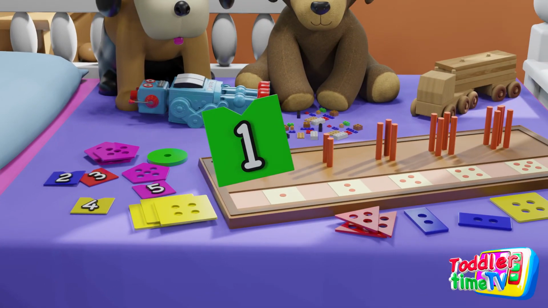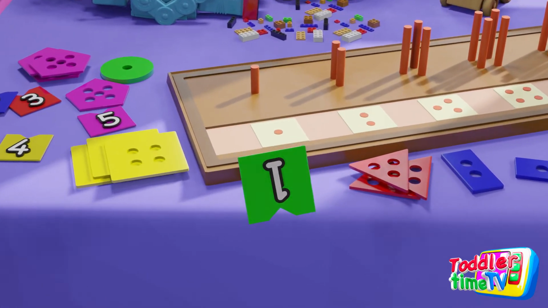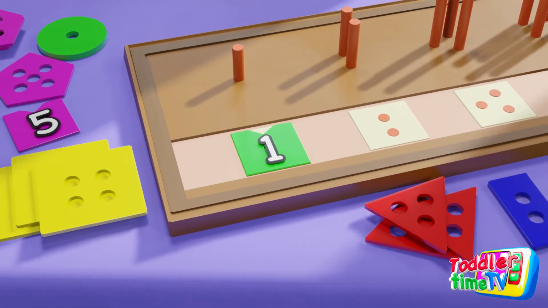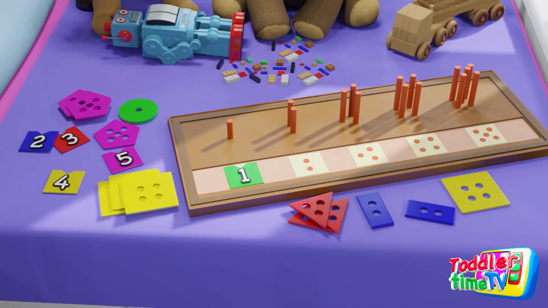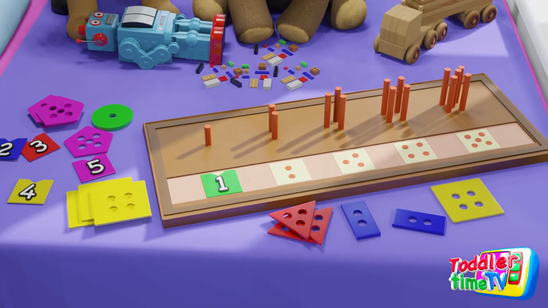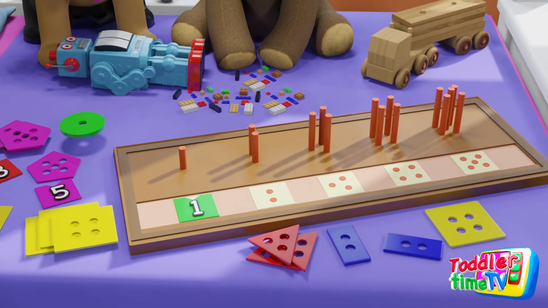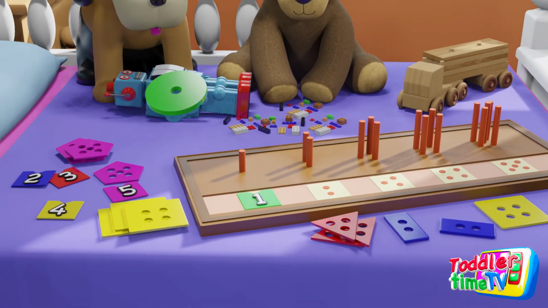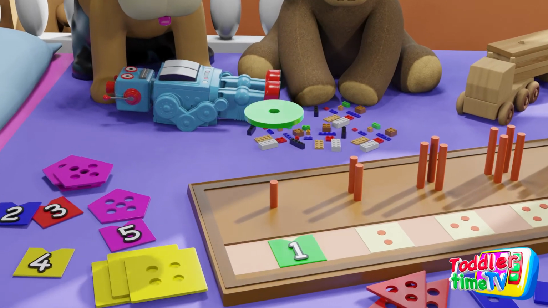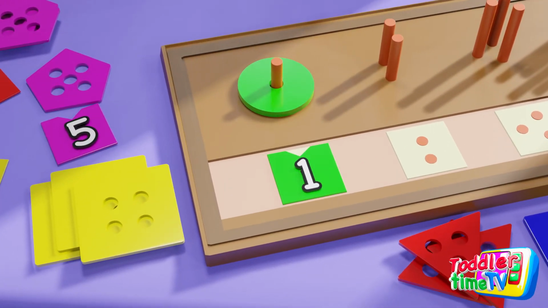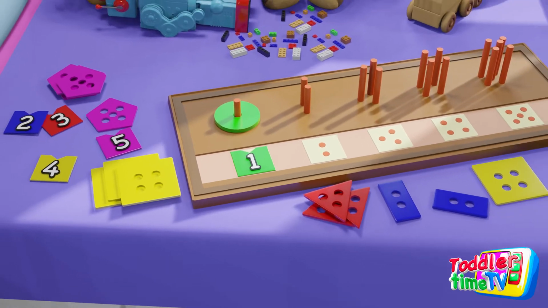1. Where's 1? Where does it go? Now, where's the 1 shape? Can you see it? That's 1 shape. Now, where does it go? 1. What's next?